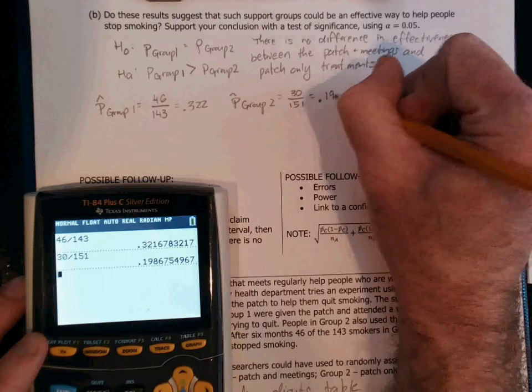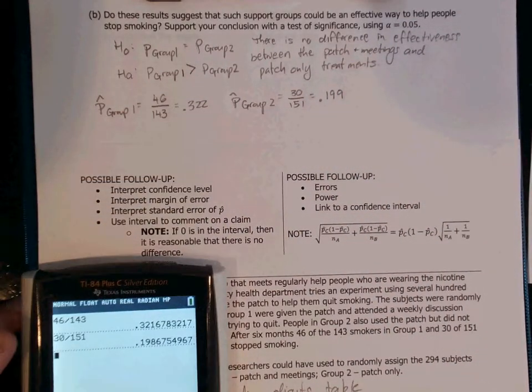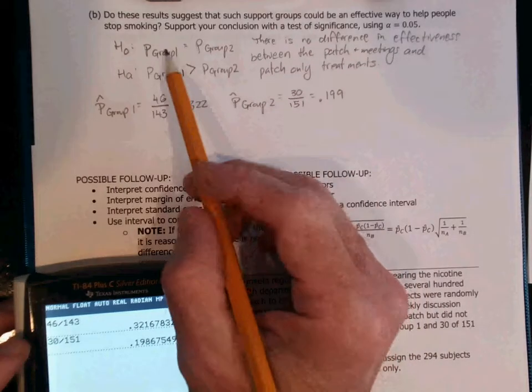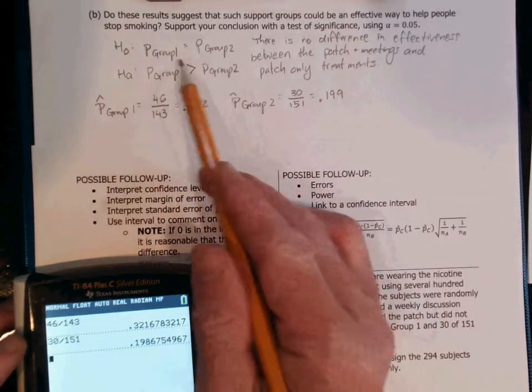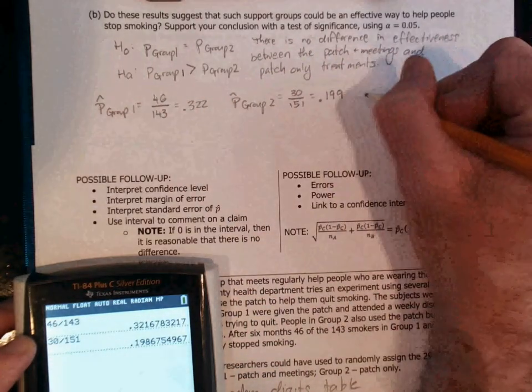And then lastly, I have to do the combined proportion, because the null hypothesis is assuming for the populations these are the same. So these are both estimates of this unknown combined proportion. And I just use p hat.